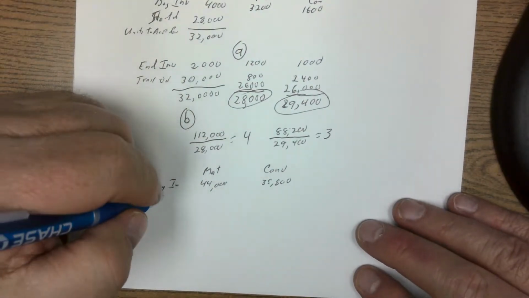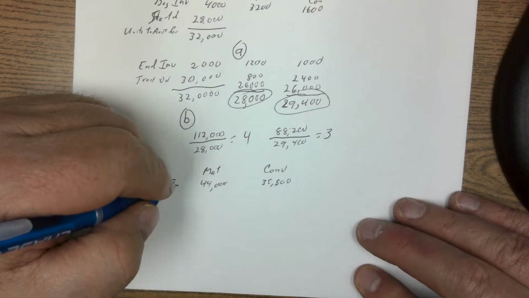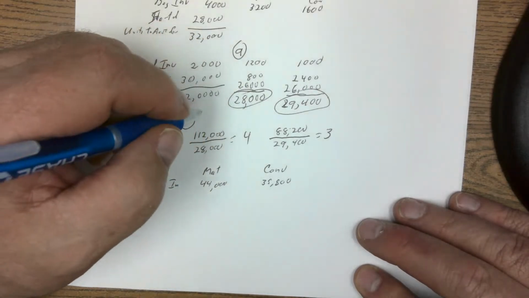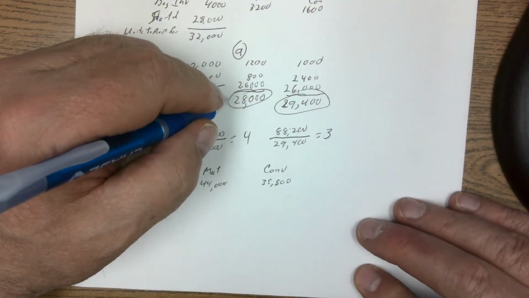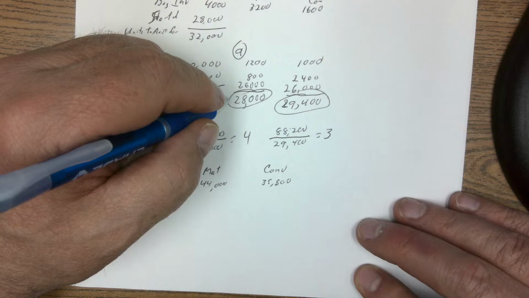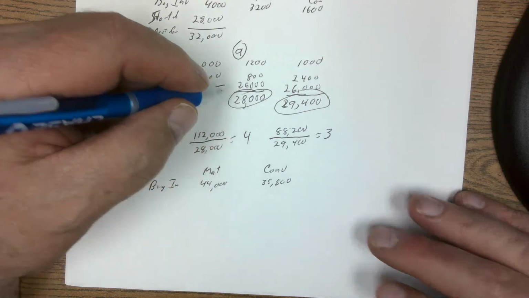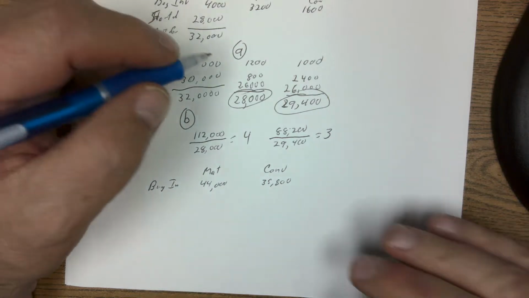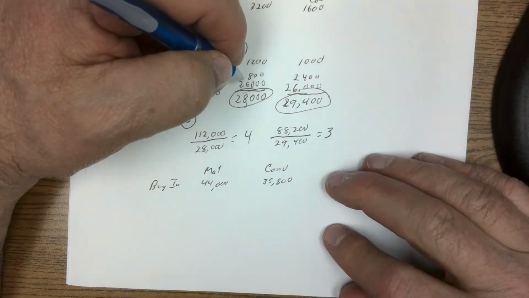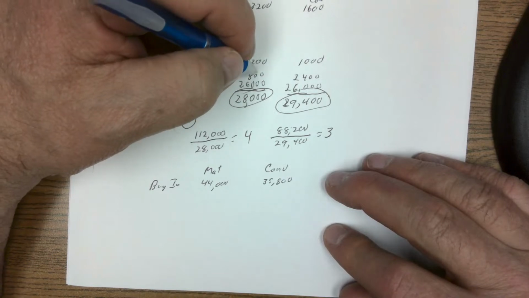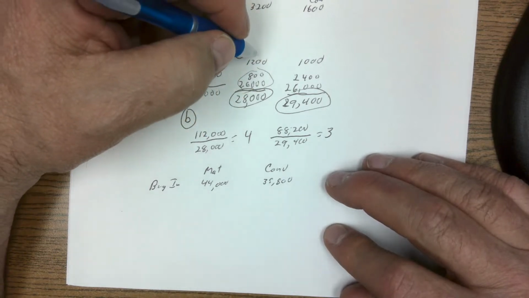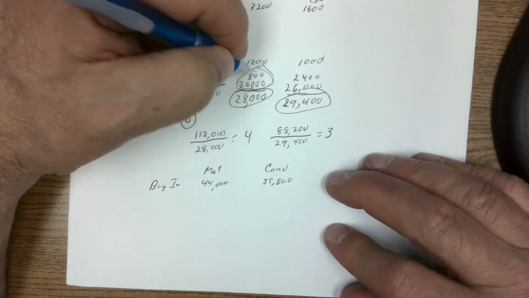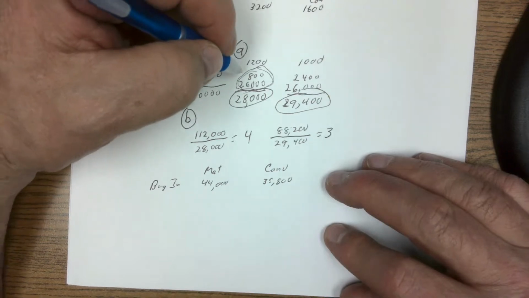And then you add to that the equivalent units transferred out. So now you're just doing this part, right, of the transferred out.